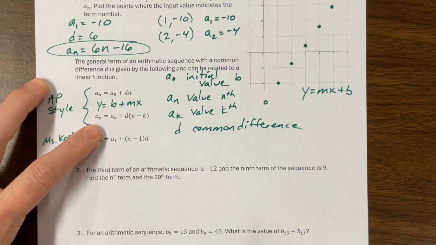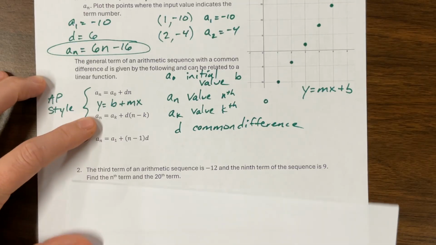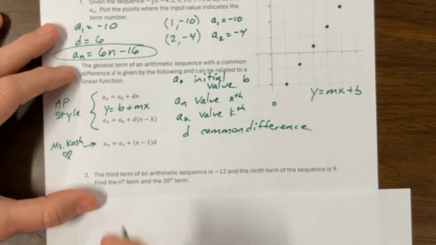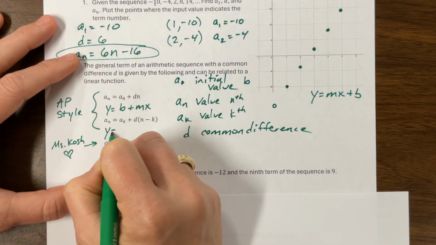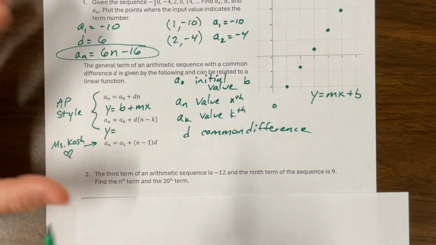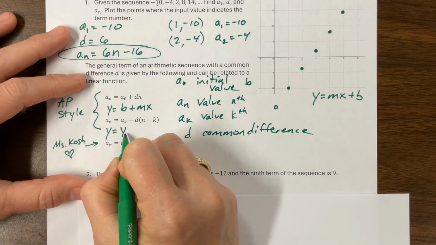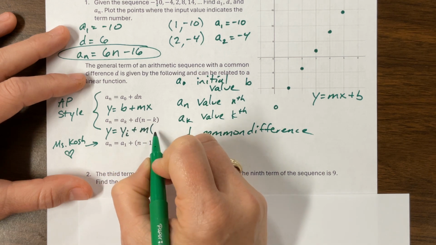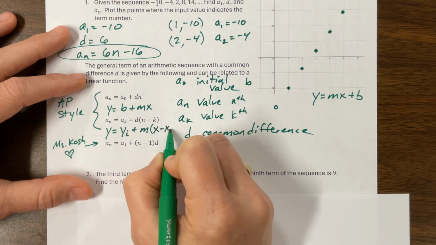The reason they like this one is because it relates to the point-slope formula for the equation of a line, except they tweak it a tiny bit. What they have in the course guide is y sub i plus m times x sub i.